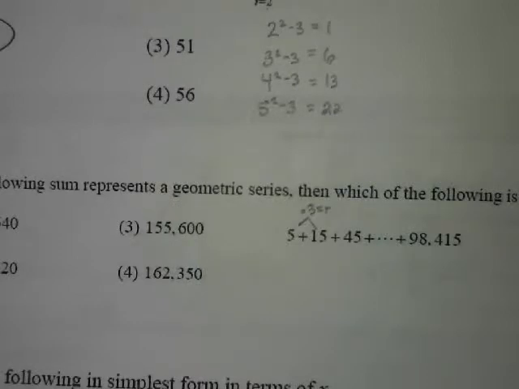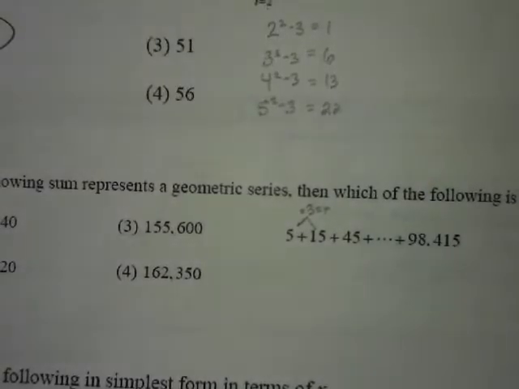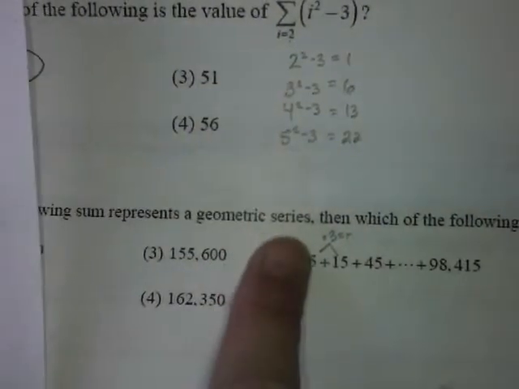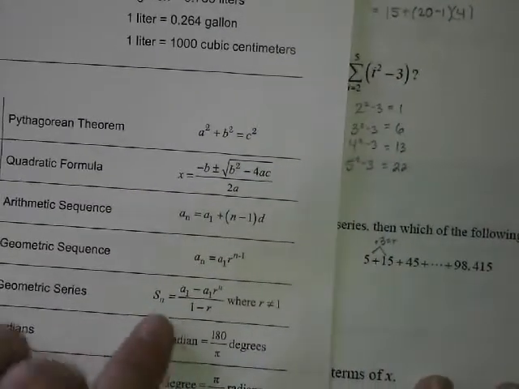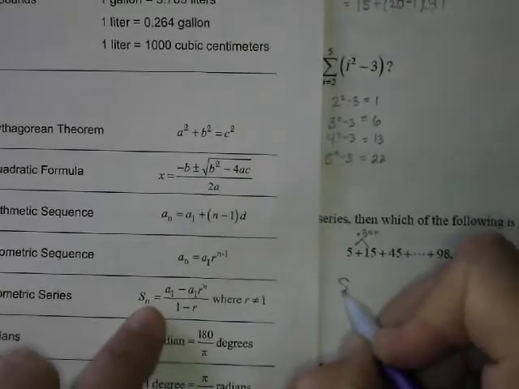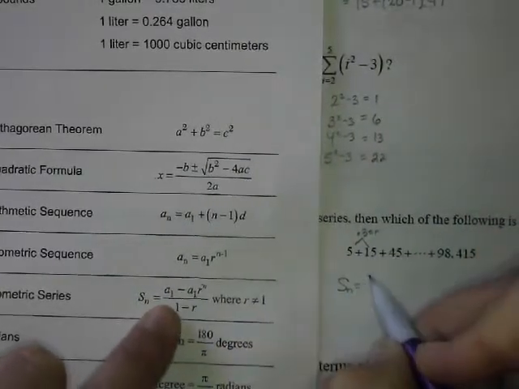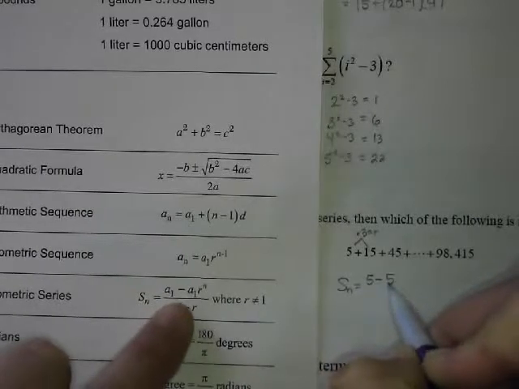Correct. So similarly, but I'm also just going to show you this other way, and we're still going to have to do that. But we would see geometric series, and we would immediately go to our geometric series formula. So we're looking for the series total, S sub n. This is this one right here. We know a sub 1 is 5. We know r is 3.